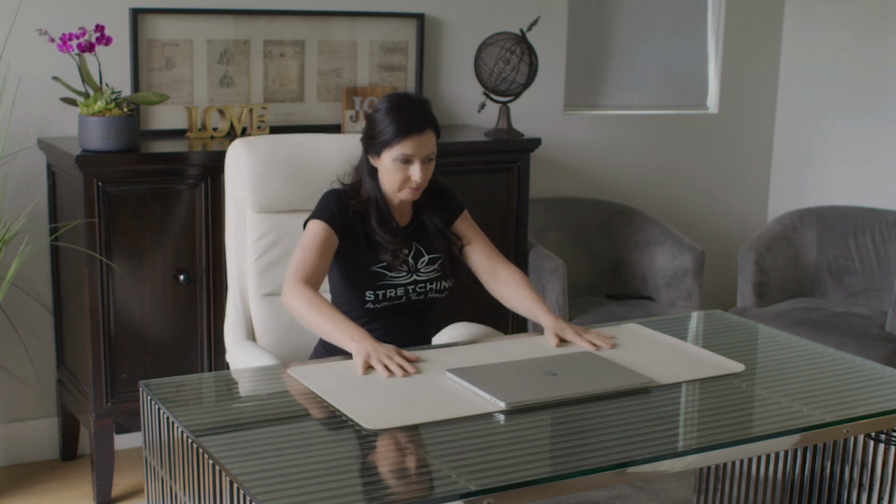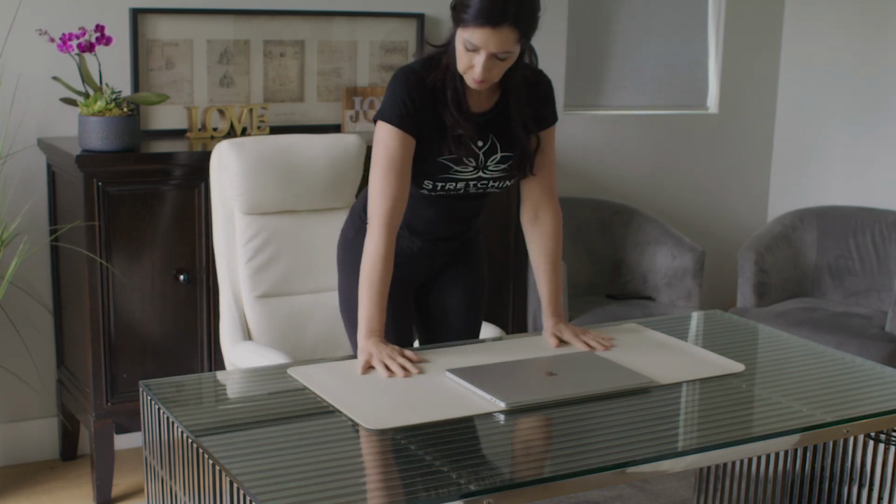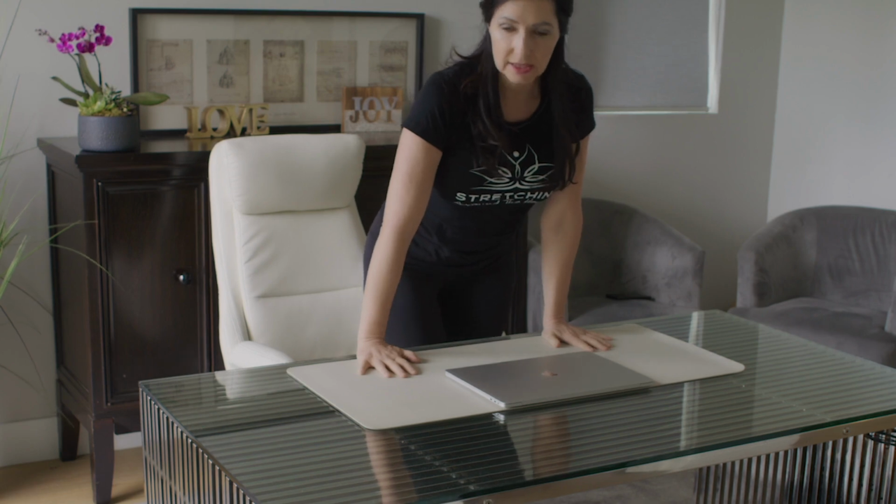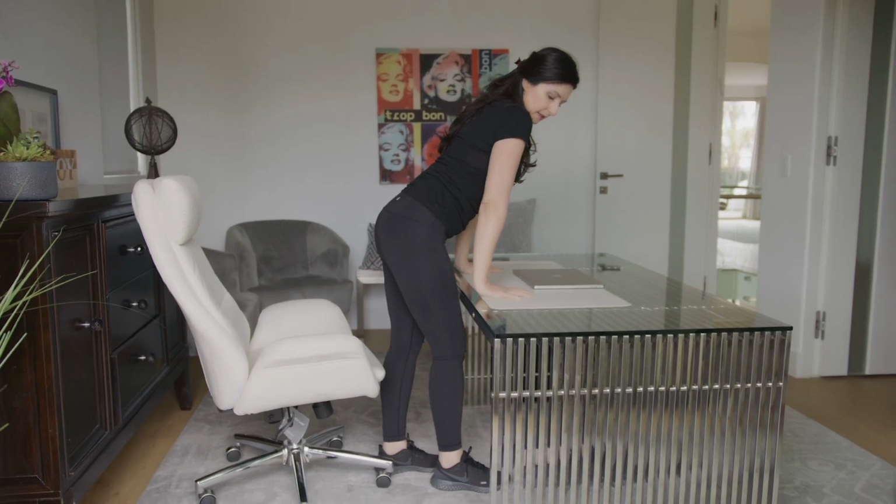And now, I want to get a little bit stronger stretch, so I'm actually going to stand up, press my palms down, and really lean in and forward.